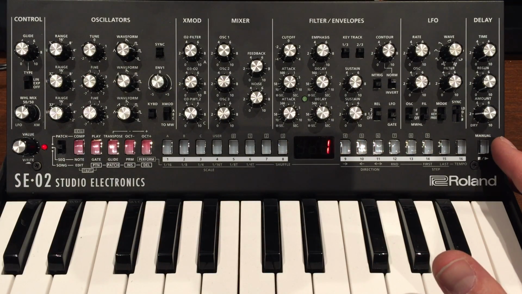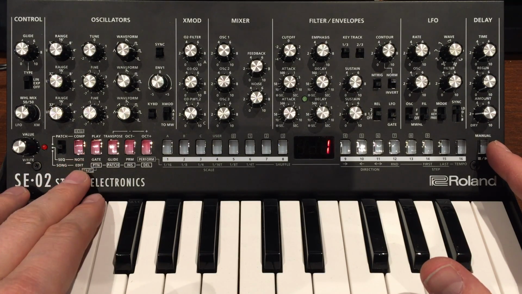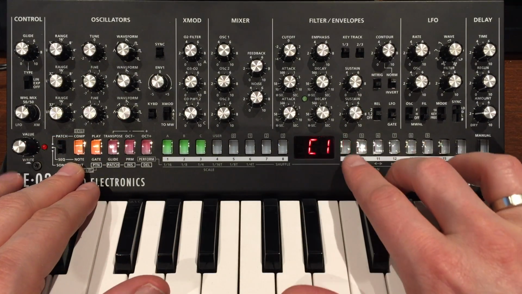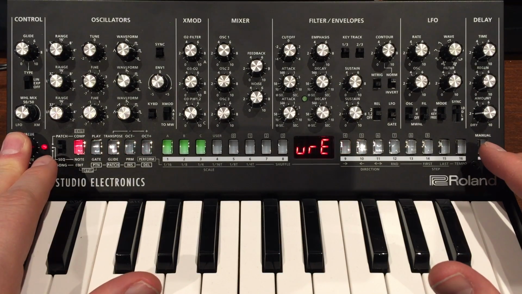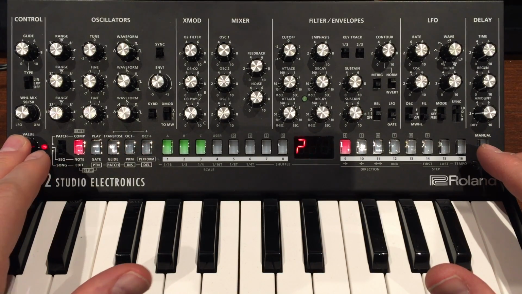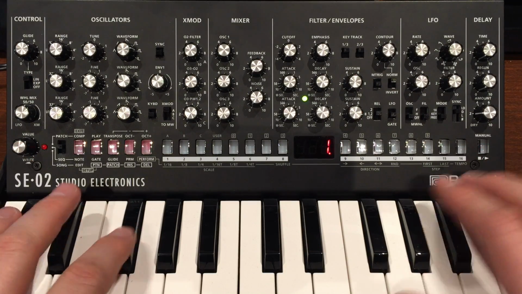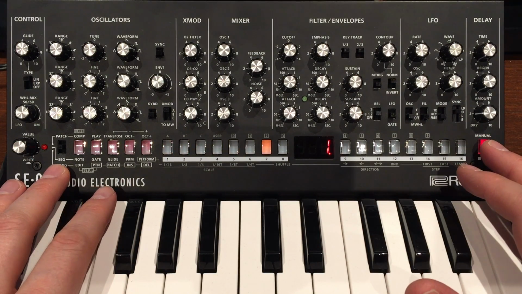Okay, so I have this one. I want to create a new one. I can just go into Note, Gate. I'm going to clear this one. Push value. Push value. Sure. Now it's cleared. Okay, if I press, there's nothing happening.